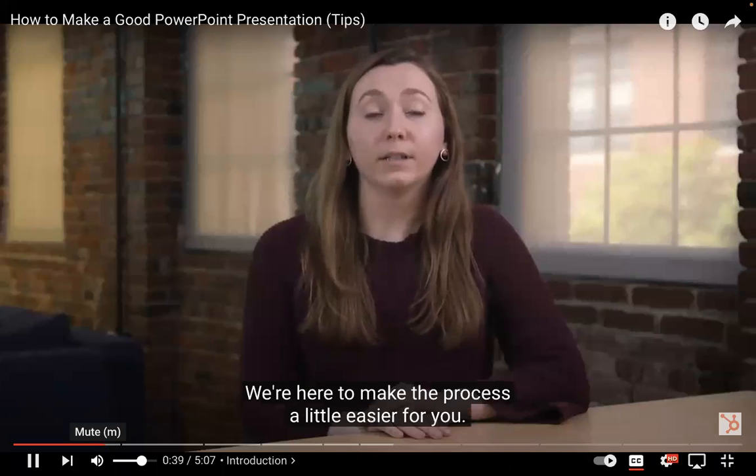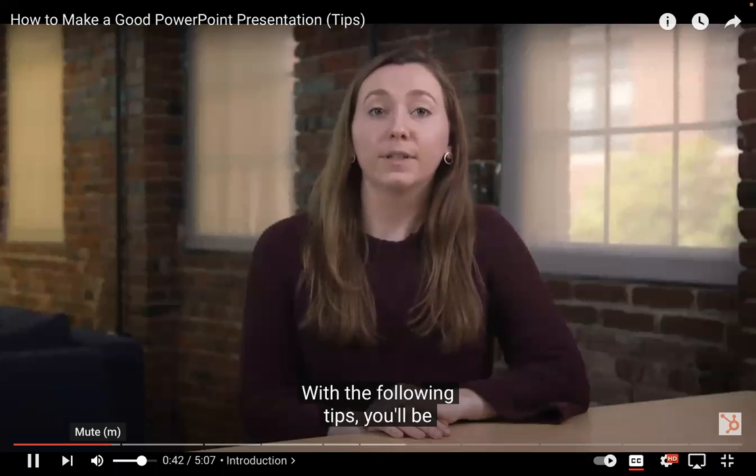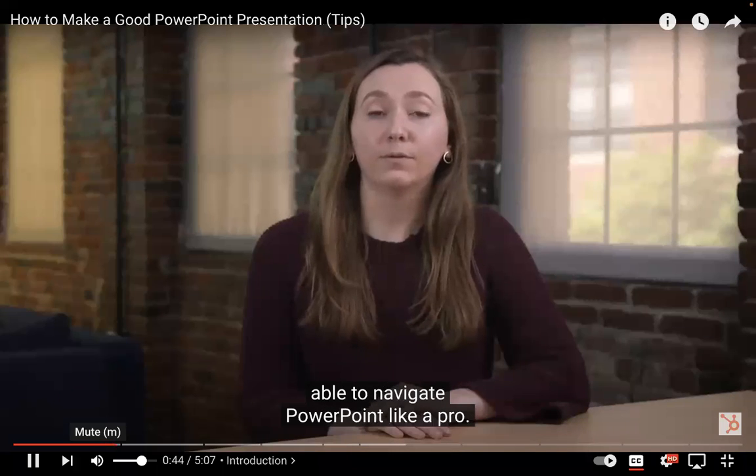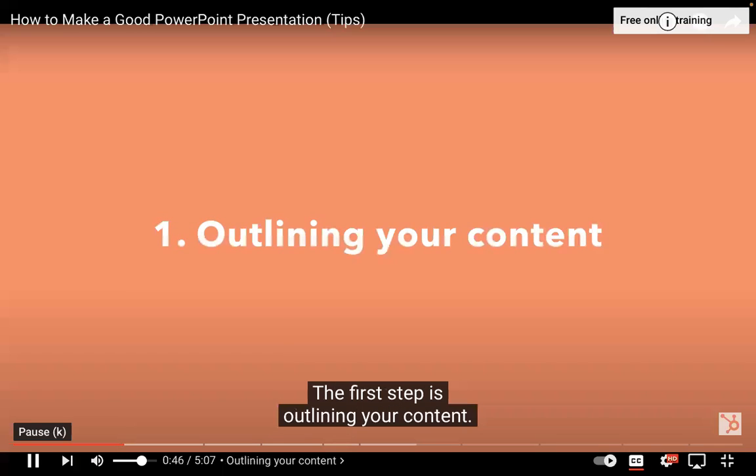We're here to make the process a little easier for you. With the following tips, you'll be able to navigate PowerPoint like a pro. The first step is outlining your content.